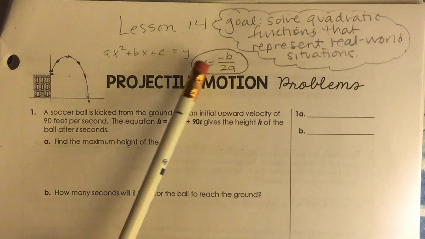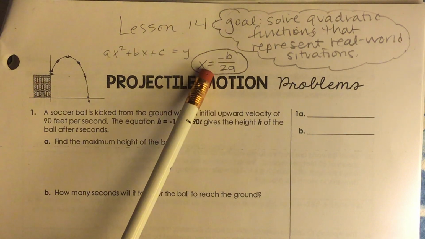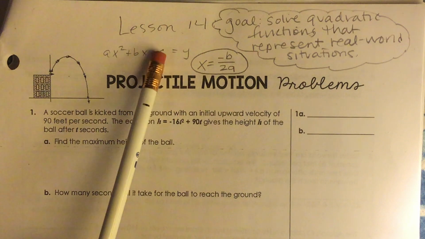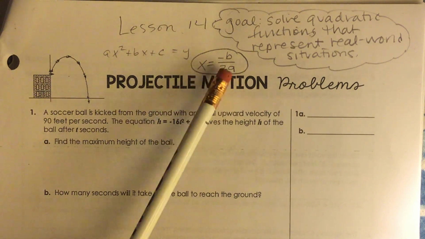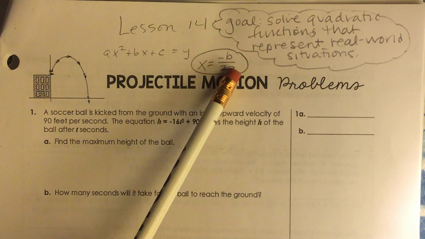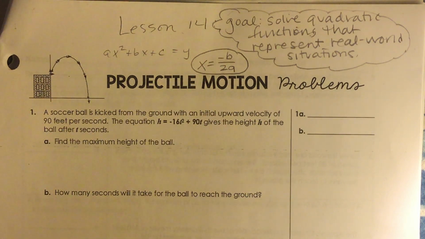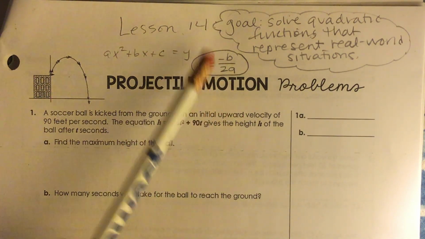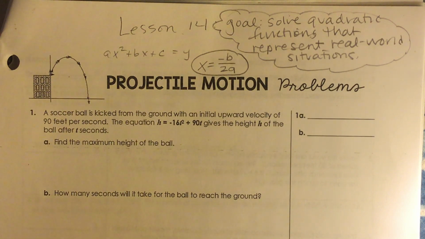Notice this formula doesn't need a c. If there's a c, that's fine, but this formula does not require a c. If you plug in some values, this will give you your x value. Then you can plug whatever you get for x back into the equation to get your y, which would give you something like a vertex. That's what we did early on. We're going to come back to that now, and it's going to look a little bit different. It'll just take a little bit of practice.